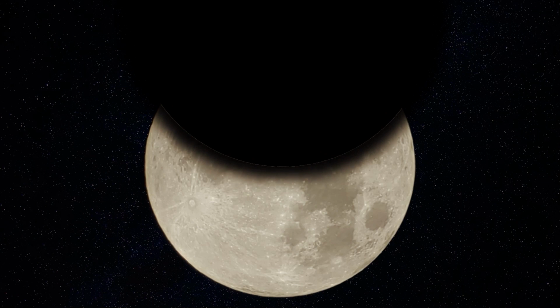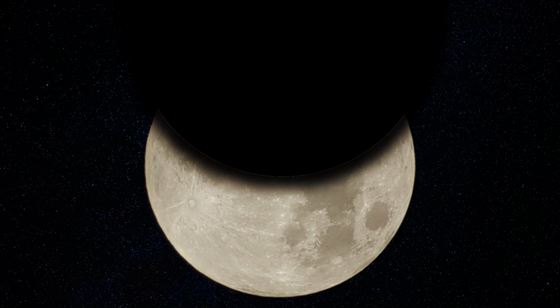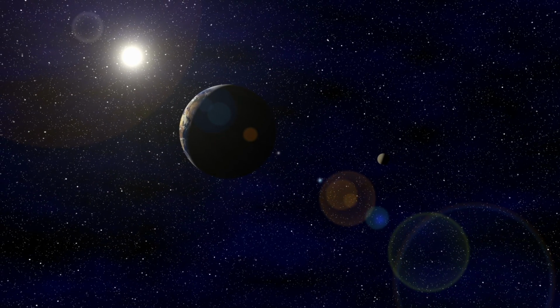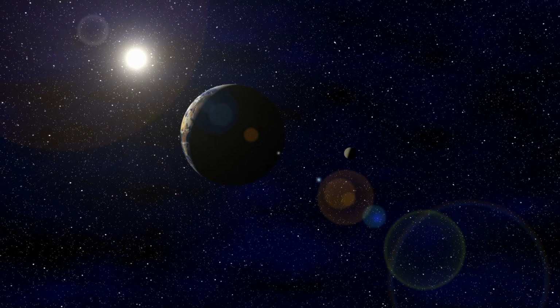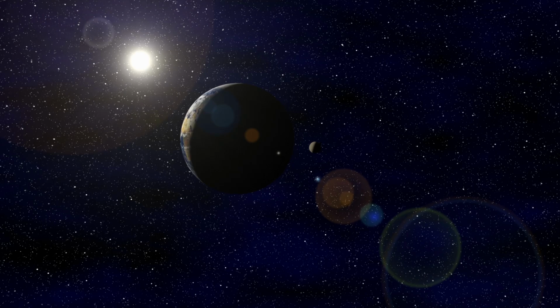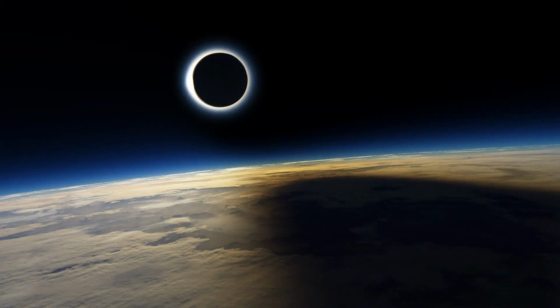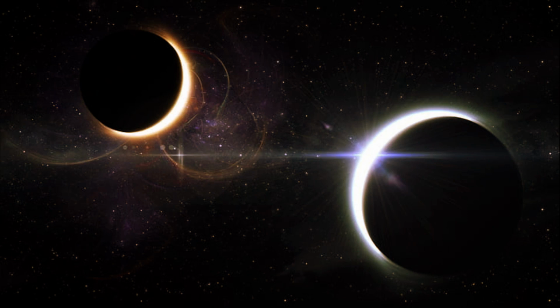There are three main types of lunar eclipses. Total lunar eclipse. This occurs when the Earth passes directly between the Sun and the Moon, and the Moon enters the Earth's umbra, or full shadow. During a total lunar eclipse, the Moon can appear to turn a reddish-brown color due to the Earth's atmosphere bending sunlight onto the Moon.